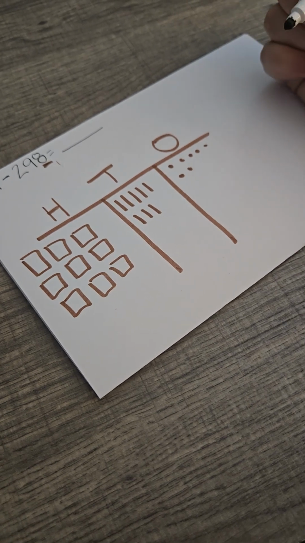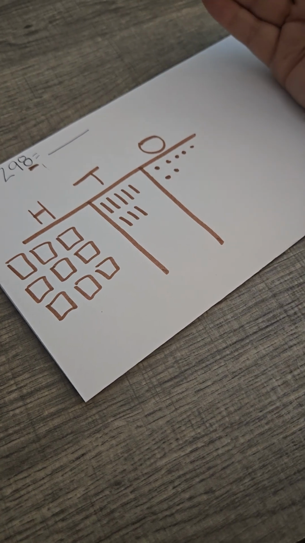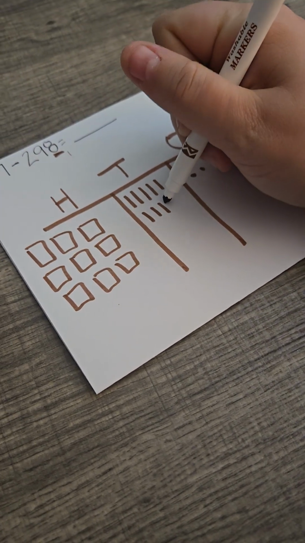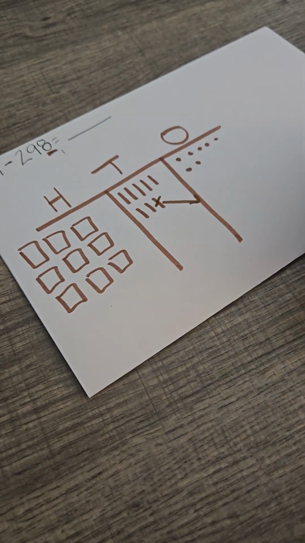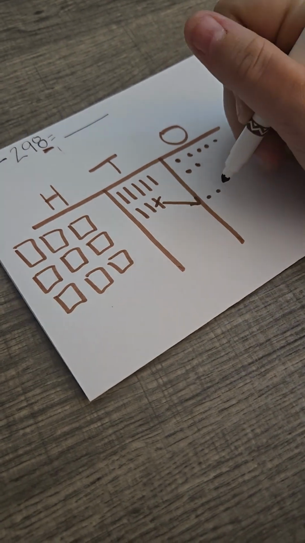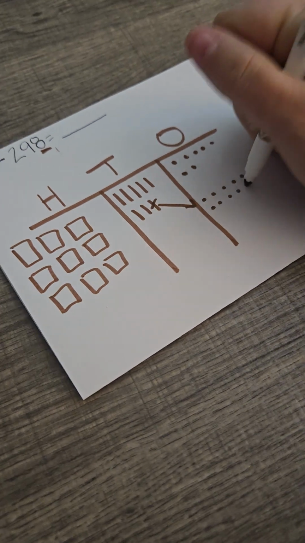So I need to do what is called decomposing or borrowing. We no longer use the term borrowing. So when we decompose, we need to take one of the 10s and cross it off. And we are turning it into 10 brand new ones. So I'm going to draw my 10 dots. 3, 4, 5, 6, 7, 8, 9, 10.